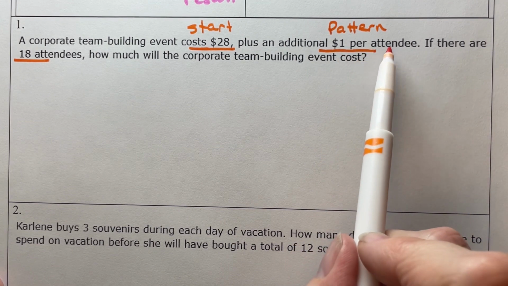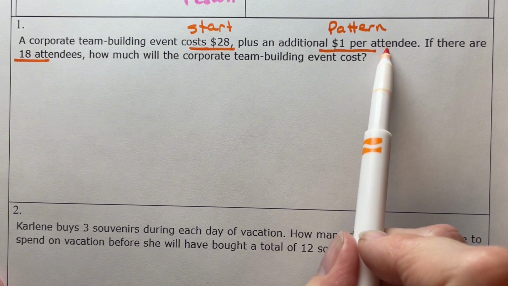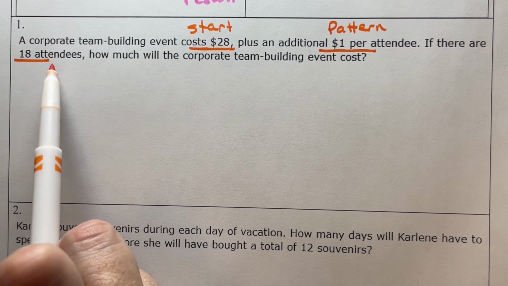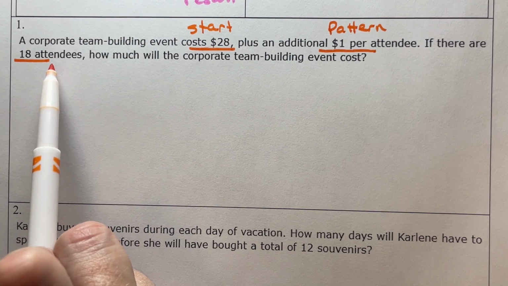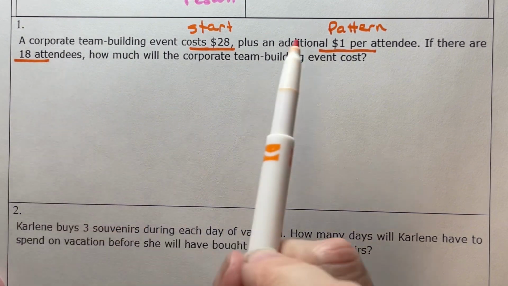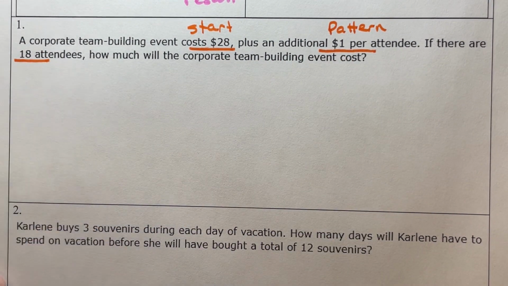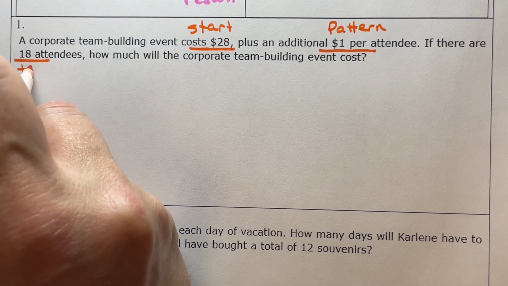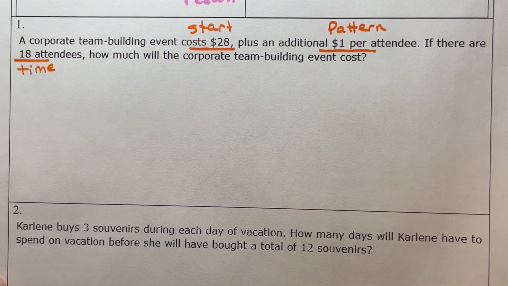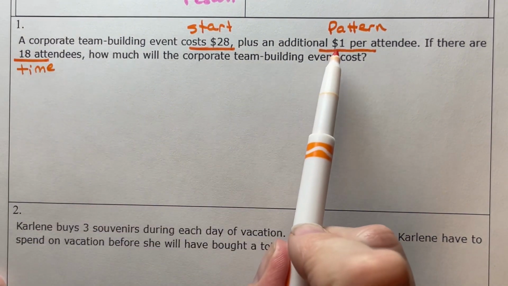So our hint is that it's $1 per attendee. And again, we have the same word of 18 attendees. That tells us that there is a very clear relationship between those two numbers. Thus, this is the number of times that we have to pay this $1.